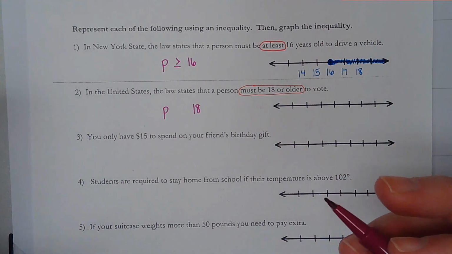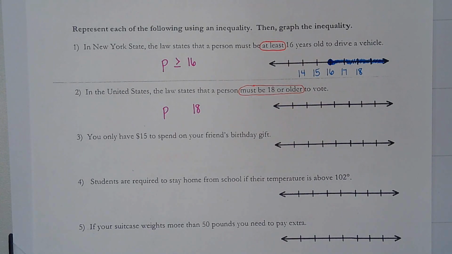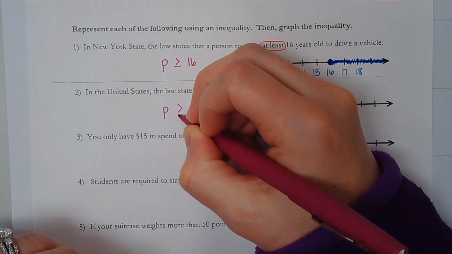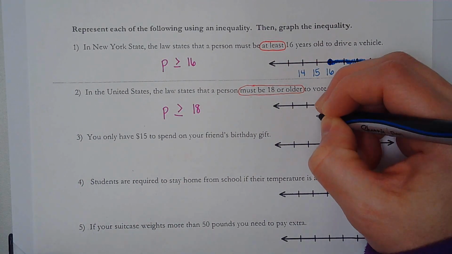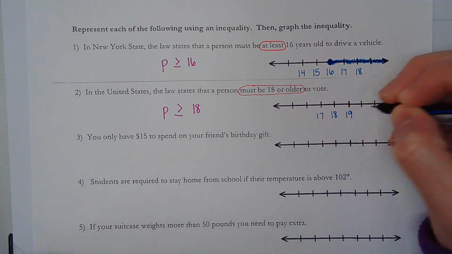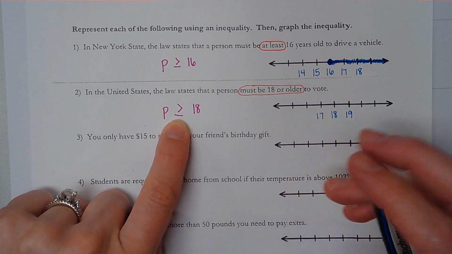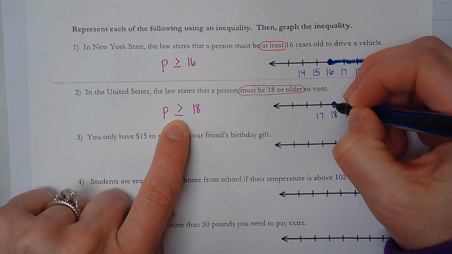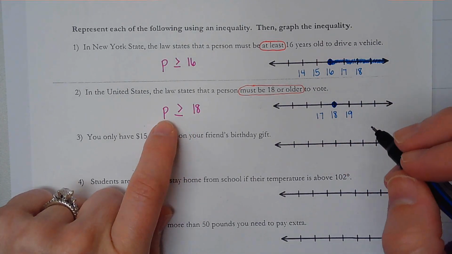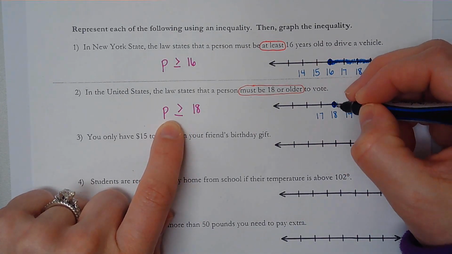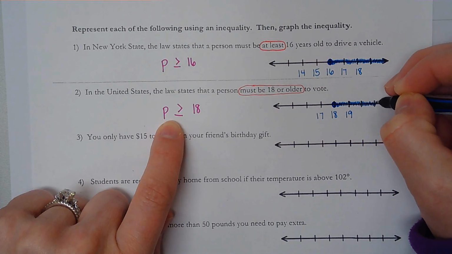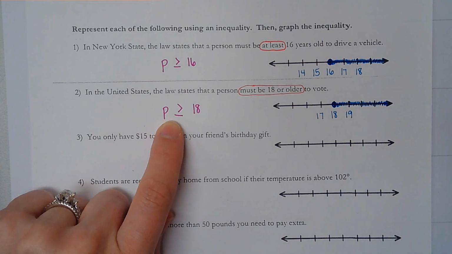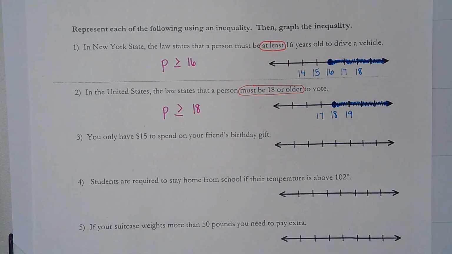Well, think about which numbers are older. Is 17 older or is 19 older? Hopefully you're saying 19 is older. So once again, I'm using that same sign that I used above. So if I put 18 in here, once again, I got a line underneath my sign, so my circle has to be filled in. And once again, I want P to be greater, so my greater than numbers are headed this way. Anything that direction would be good.